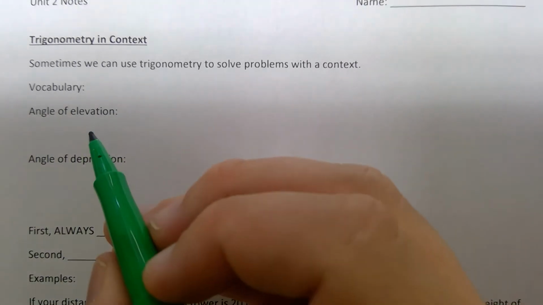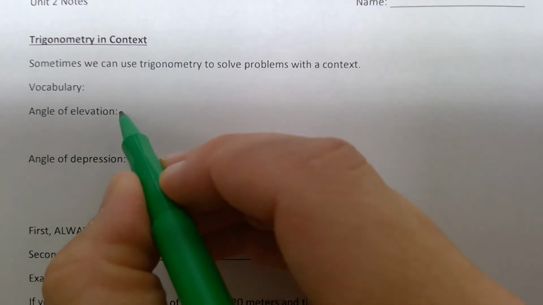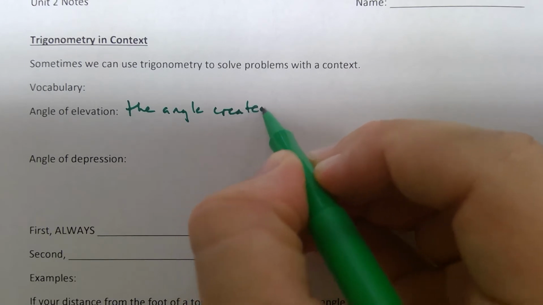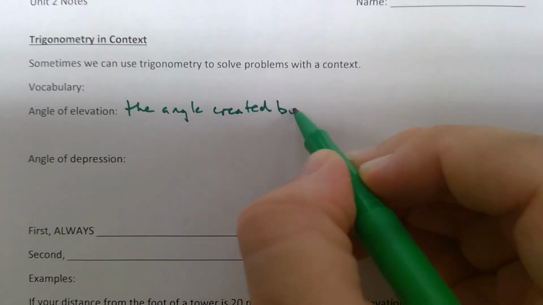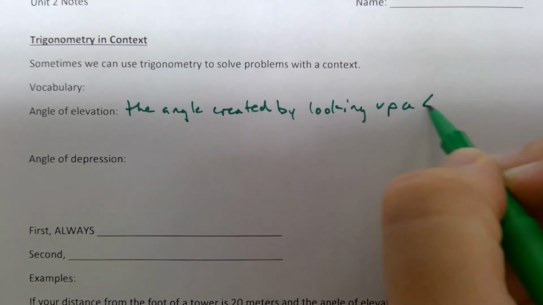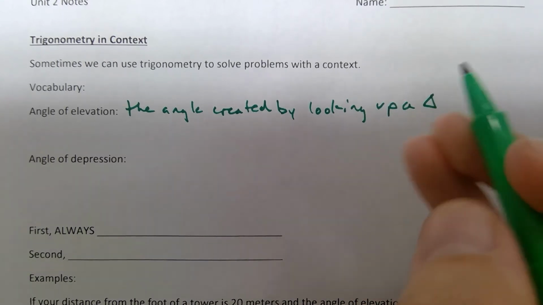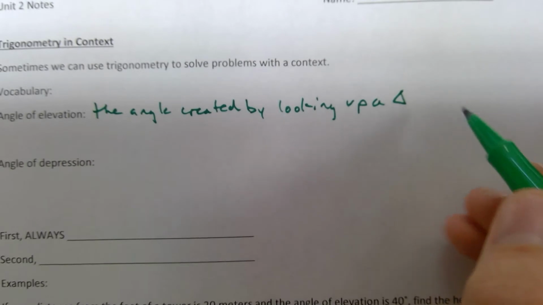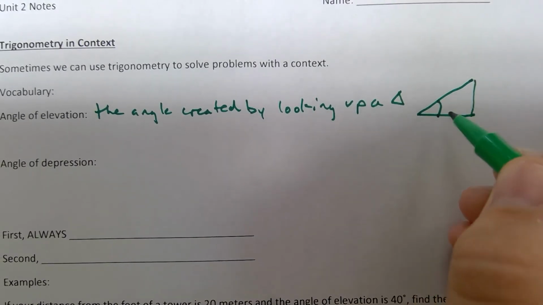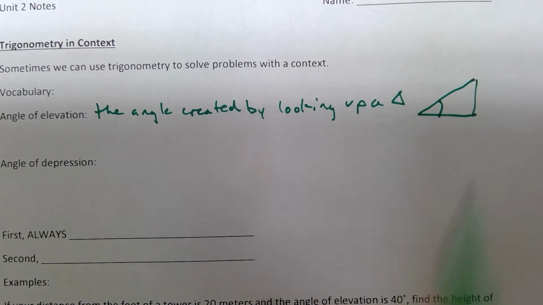One of them is angle of elevation, and that's going to be the angle created by looking up a triangle. Okay, so it's going to be something like, here's a triangle, it's this angle right here. Now, we also have something that we call the angle of depression.